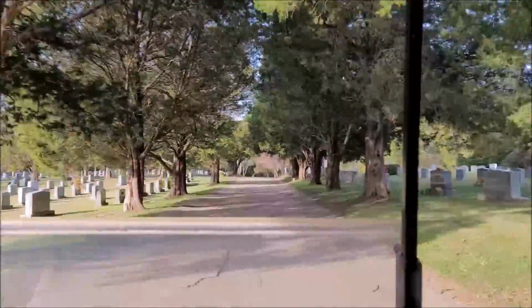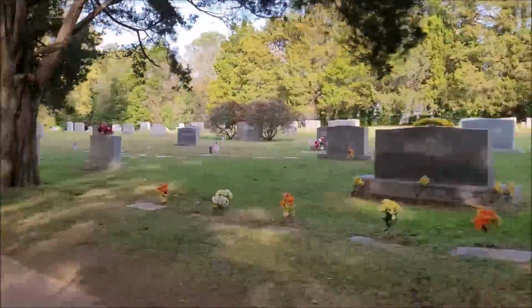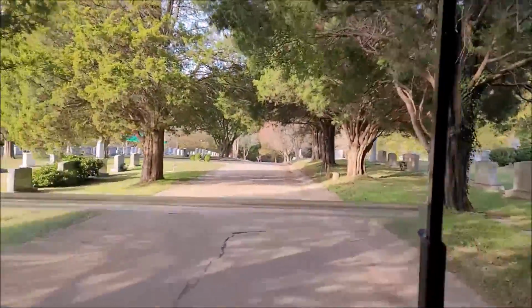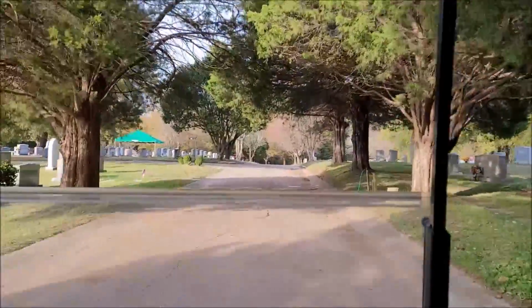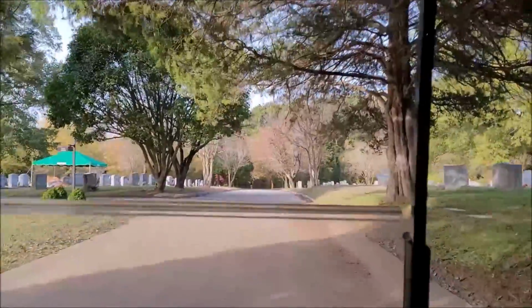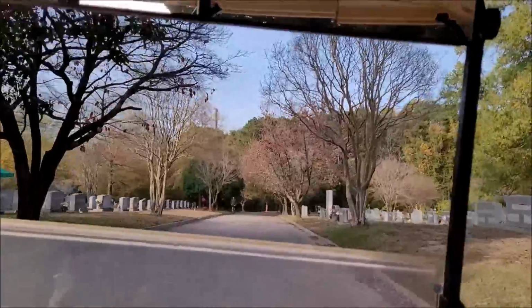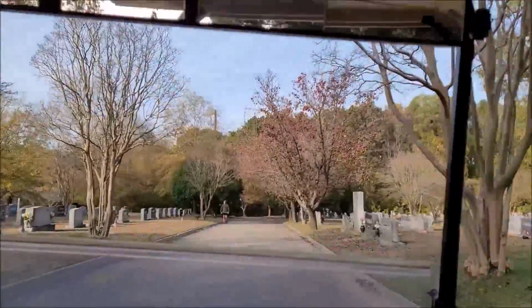Notice the markers. We're going to talk more about those, but you notice how they tend to be relatively similar, but there are important differences. But you don't see the big markers that were seen after the war in the historic section as being somewhat ostentatious.